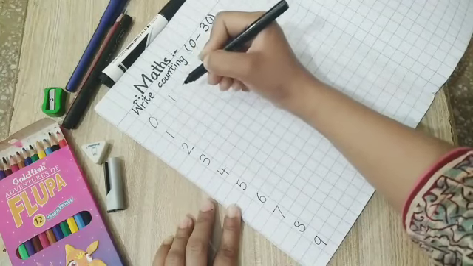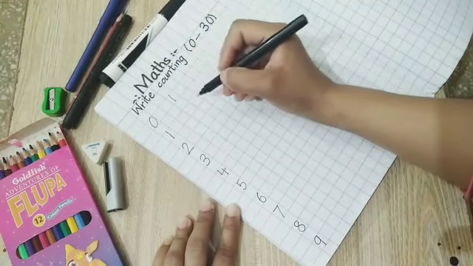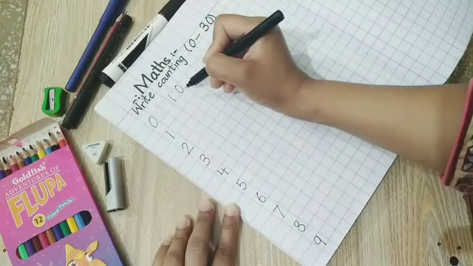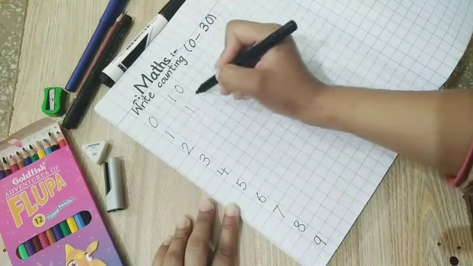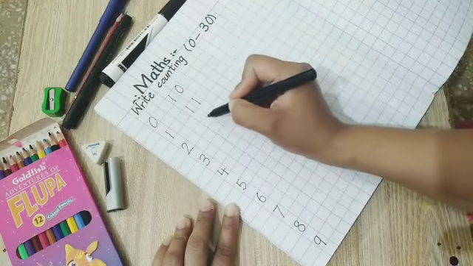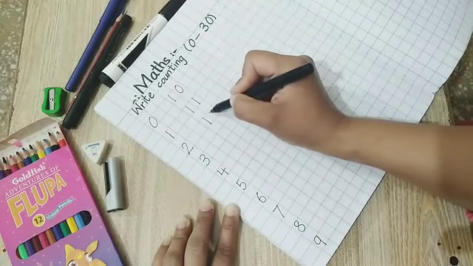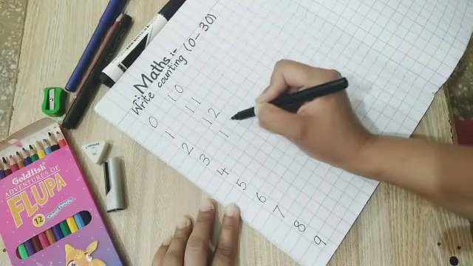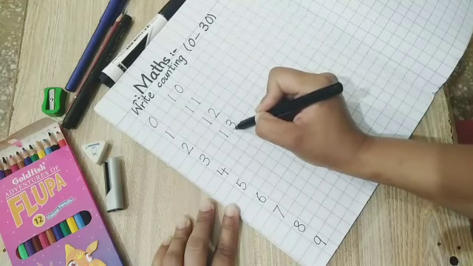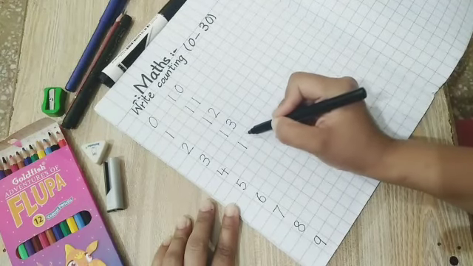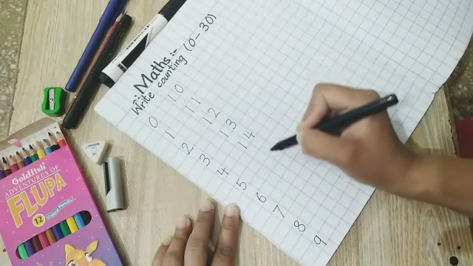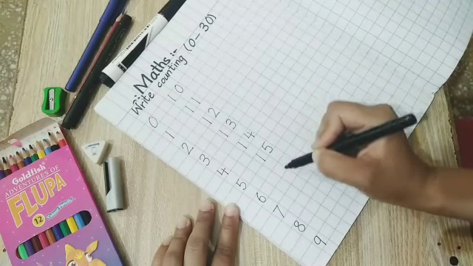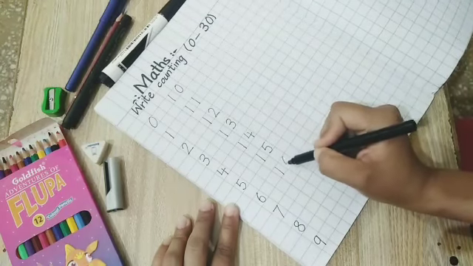After 9, we will write 10. 1, 0, 10. After 10, write 11. 1, 1, 11. When we write 1 and 2, it makes 12. 1 and 3 makes 13. After 13, write 14. 1 and 4, 14. 15. 1, 5, 15. 16.